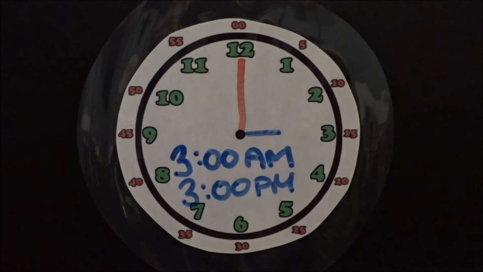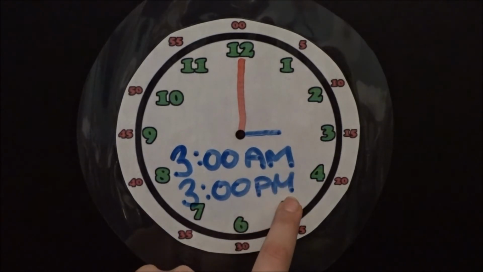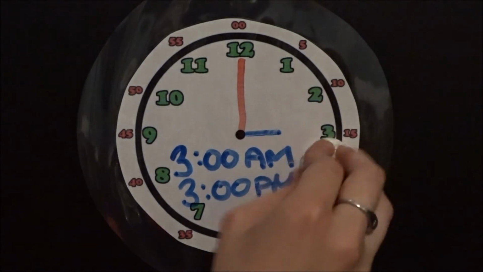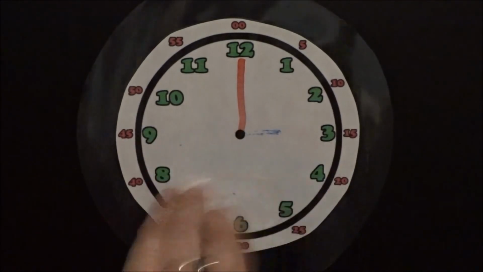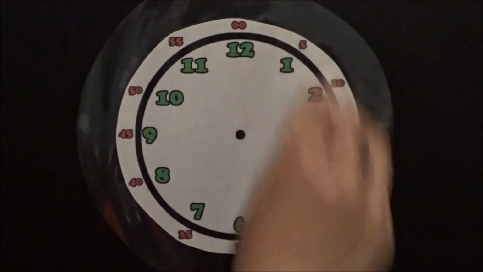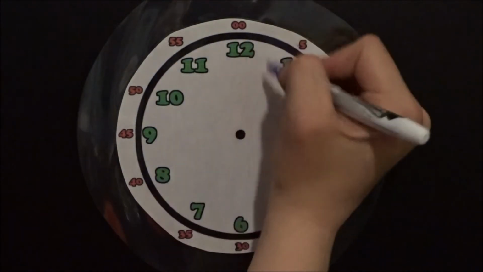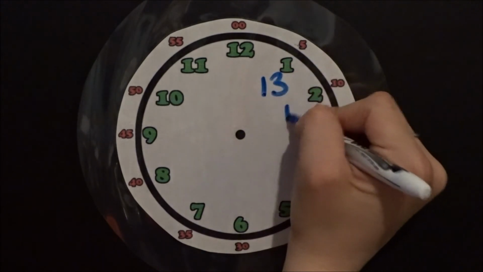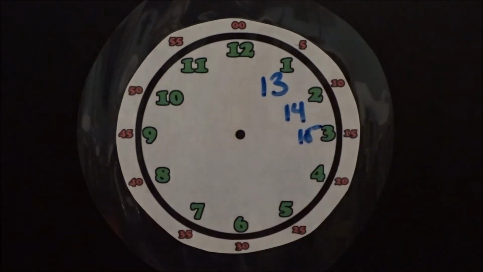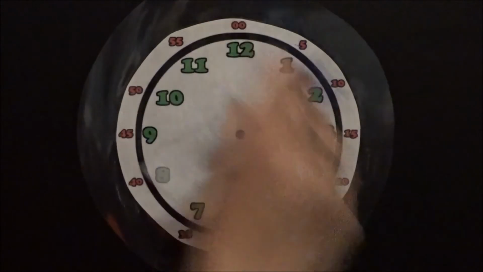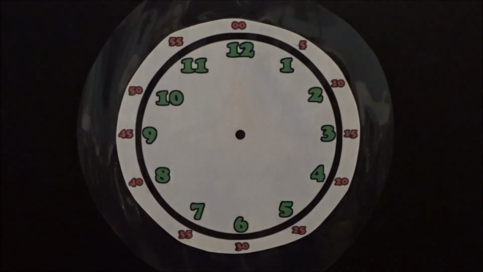Now, some clocks might have what's called military time. So in the military, they do not use AM or PM. They just continue counting after 12. So then this would become 13, 14, 15. But we'll get into that in another video. That'll be on the next video, the next math video, that is.